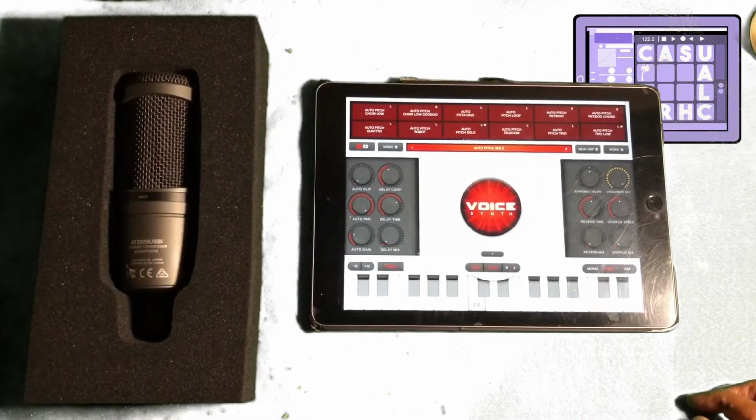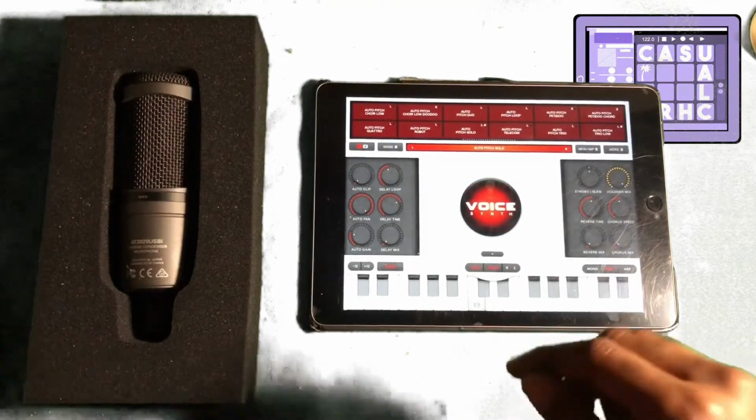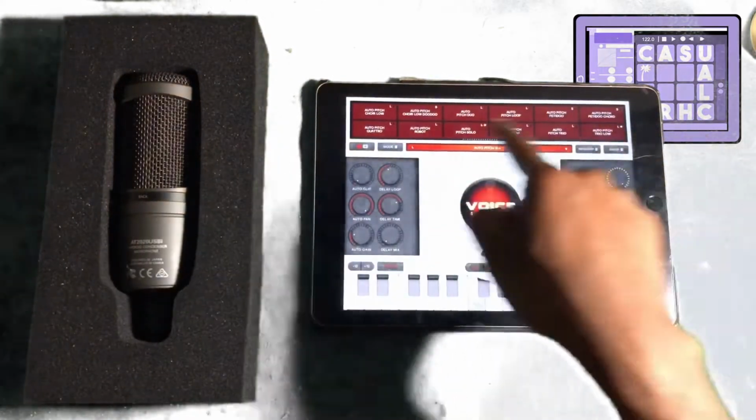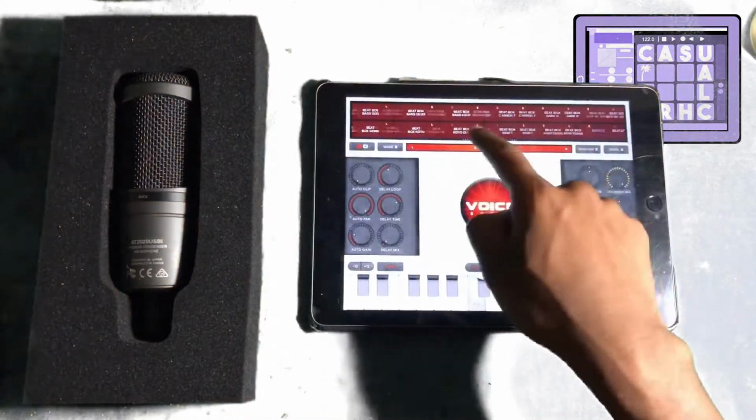Make sure you're wearing headphones because this thing starts hot and it will really make your iPad speaker sound like poop if you turn it on without any headphones on. So that's my warning. Kick the volume down or hit headphones. But these are all your different presets, and there's a lot.